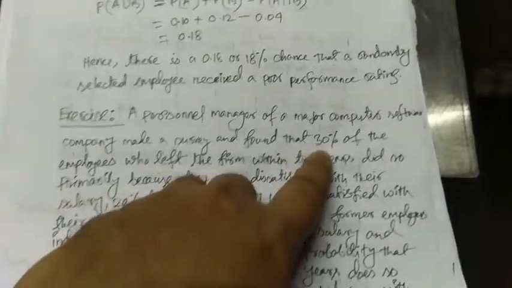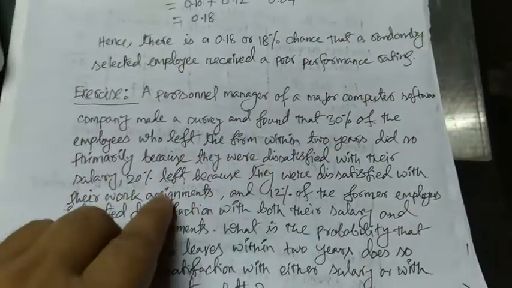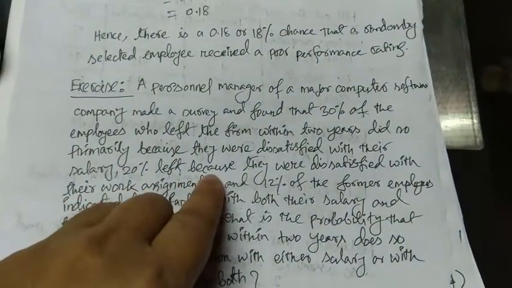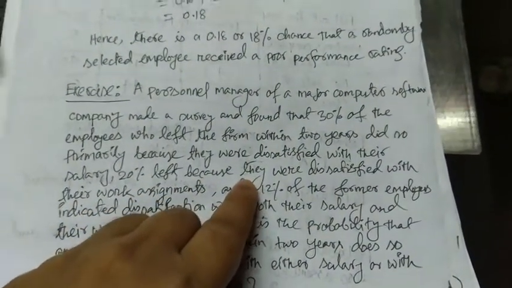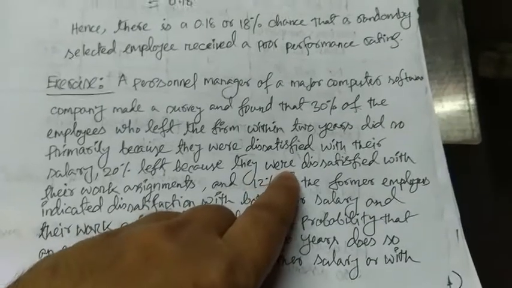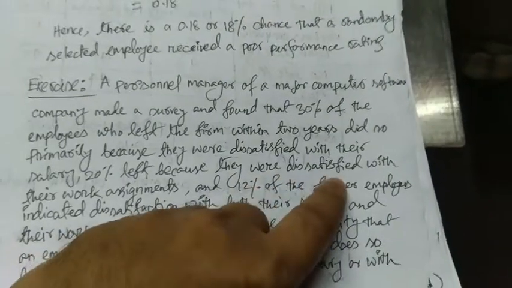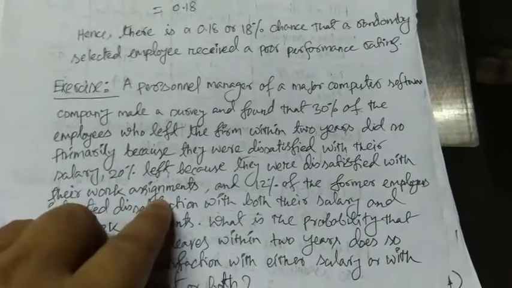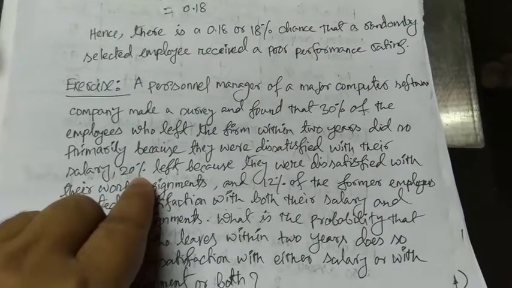So probability of A is 30%. Let us denote event B as the employees who left the company within 2 years due to dissatisfaction with their work assignments. So probability of B is 20%.